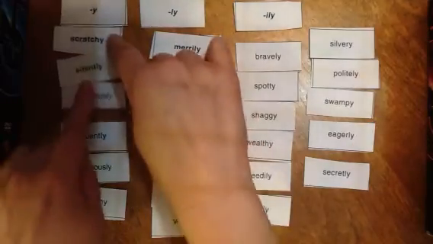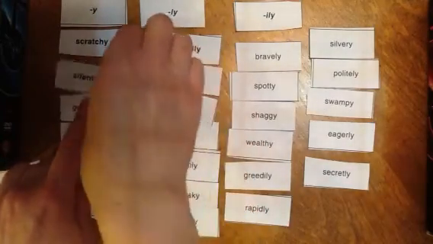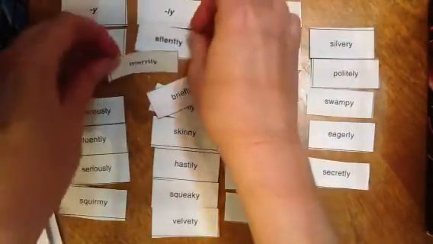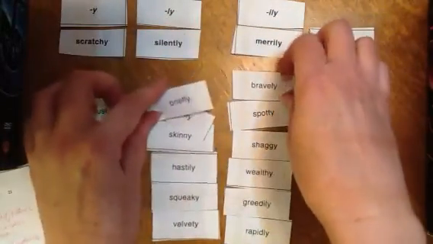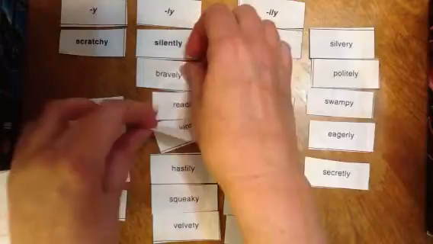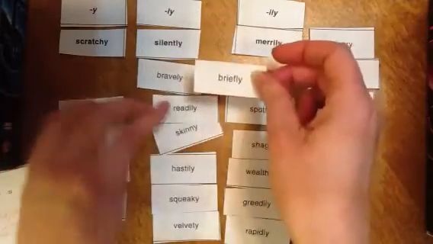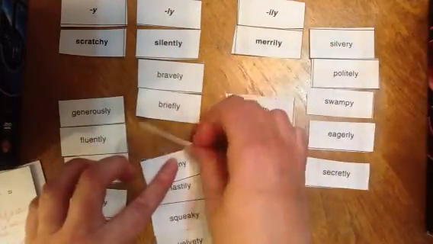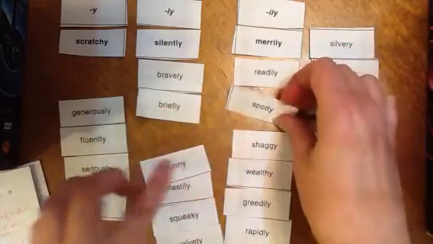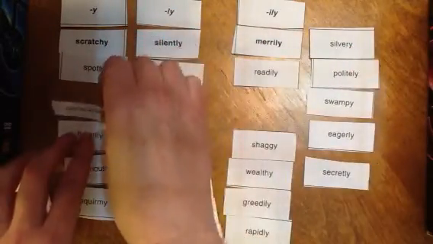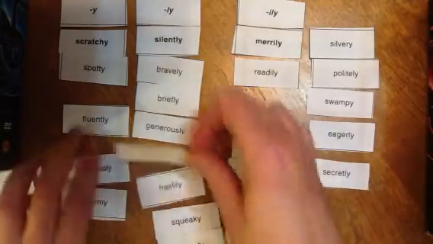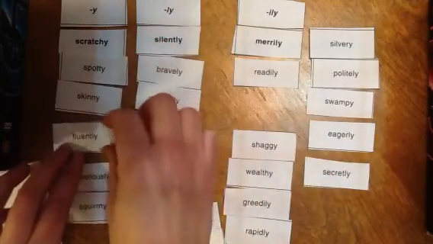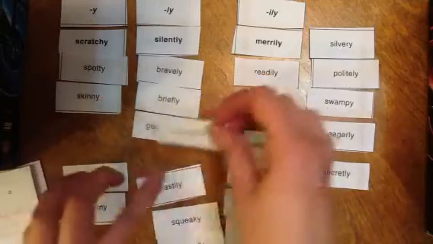Okay, so this is Y, silently, we got to move that over here, ILY over here, LY. We're going to talk about the spelling of these words briefly as well. Briefly, readily, spotty, generously, skinny, fluently.